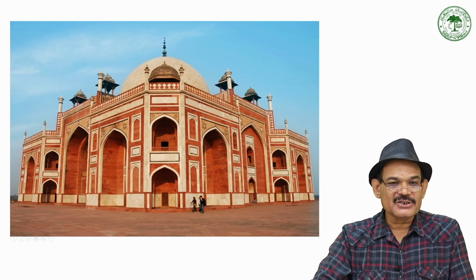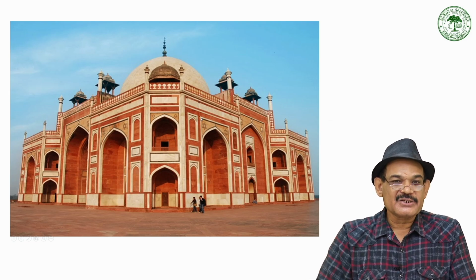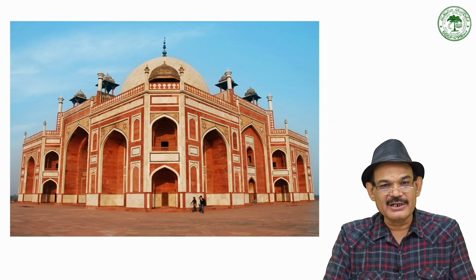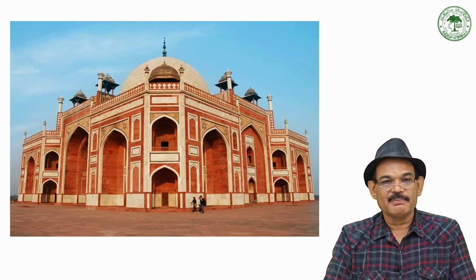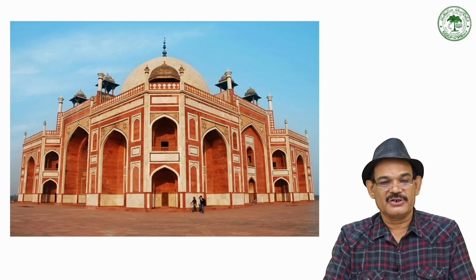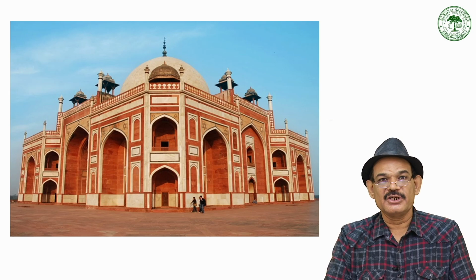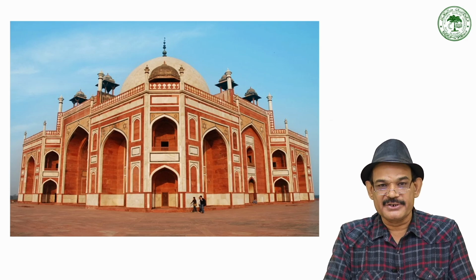Again, this type of formulation was done to break the monotony, and the skyline of this structure is itself very beautiful, as the central dome is surmounted by domed pillared pavilions placed at the corner rooms, and double squarish chhatris placed at the cardinal points.